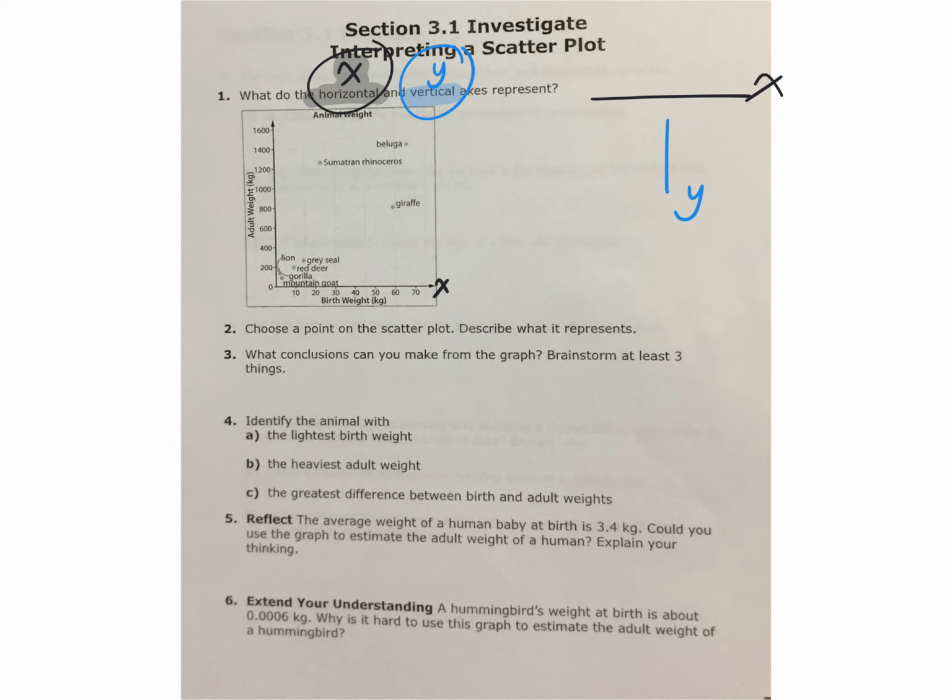In this example, what information is represented on the X-axis? What are we looking at? Look at the title. What's the title? So we know the graph is going to be about animals and their weight. What does the X-axis represent? Yep. So how much do they weigh when they're born? And what does the Y-axis represent? How much they weigh when they're an adult?